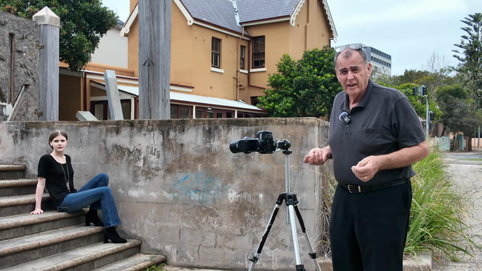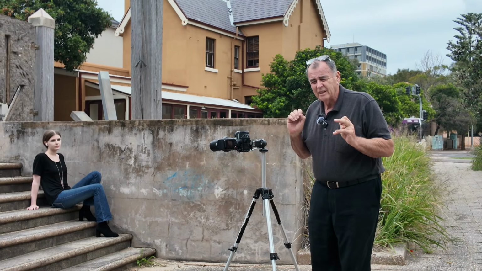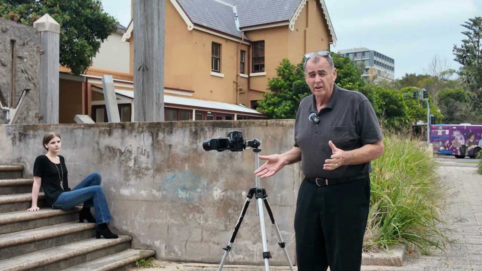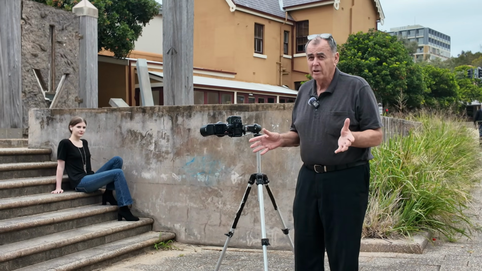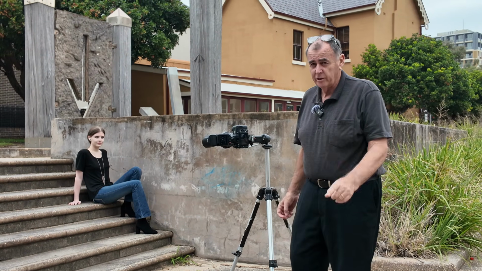That lighting's nice and it looks believable, but we can do so much more with that light. I'm not saying it's bad light, it's not. I would say probably 80% of the shots I've taken in my lifetime have been on-camera flash, but we can do more with it, and that's what we're going to do today.